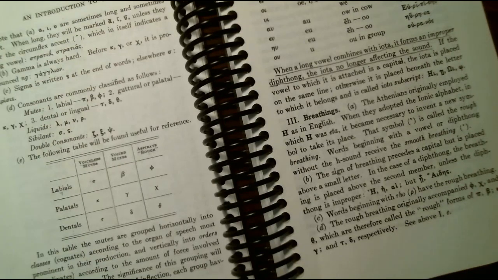This is Greek lesson number 2, an introduction to syllables and accents. If you haven't watched the video before this, you'll want to go back and watch that first before starting this video.